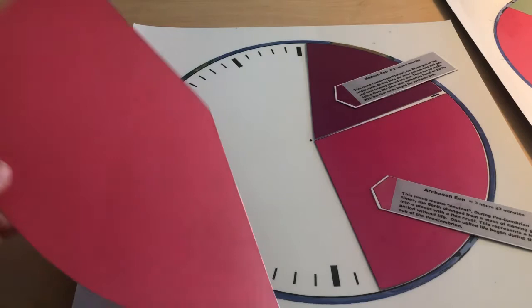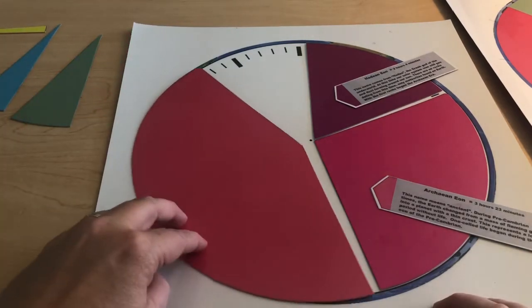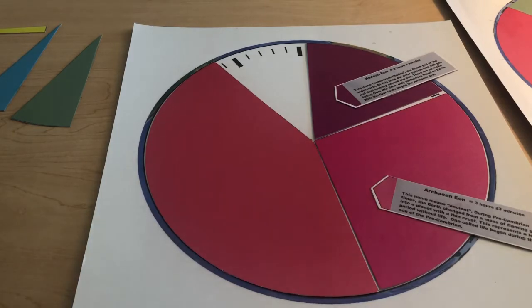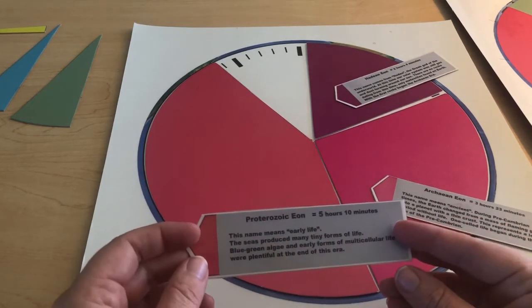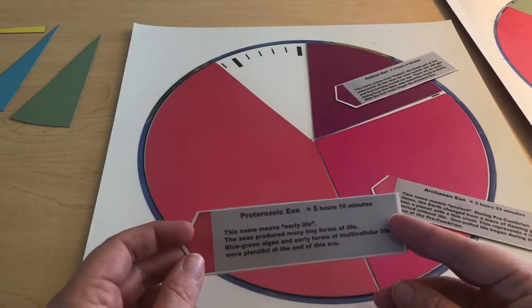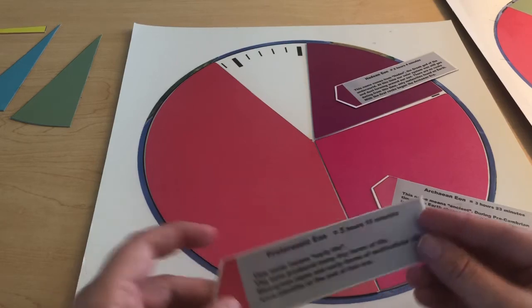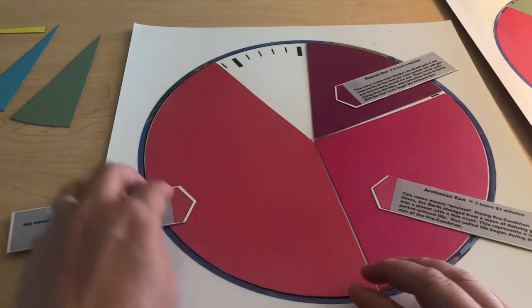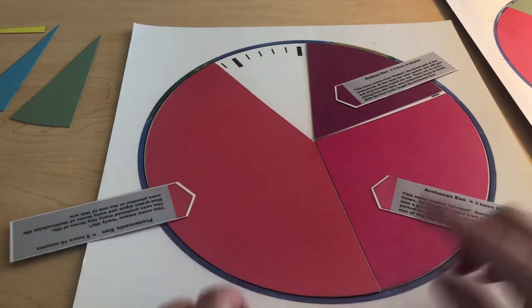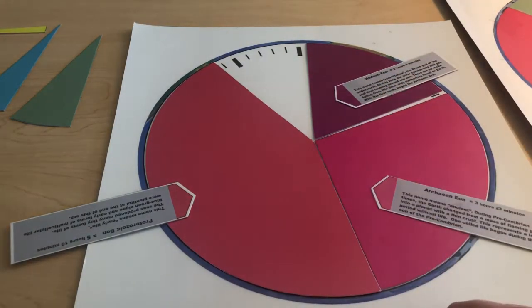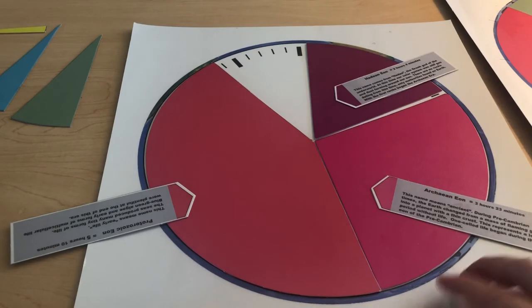Next, we have the Proterozoic Eon. Wow, that's a large amount of time. This time means early life. The seas produced many tiny forms of life. Blue-green algae and early forms of multicellular life were plentiful during this time. So look how much of the clock has been taken up before we even have much life on Earth.